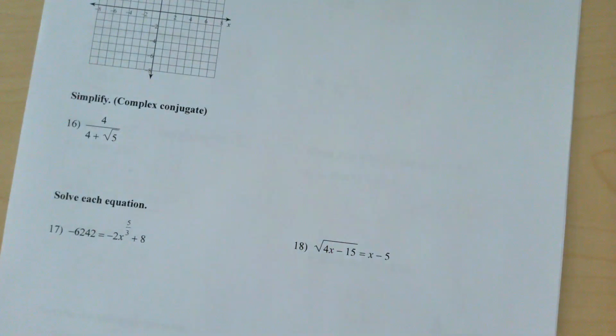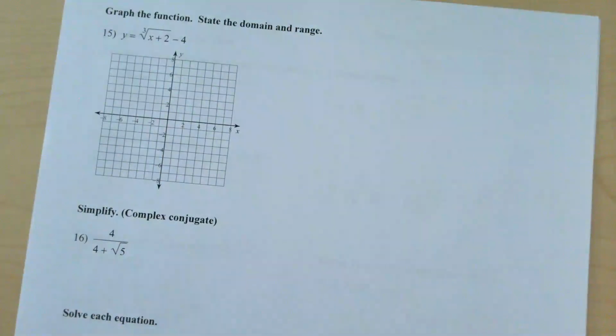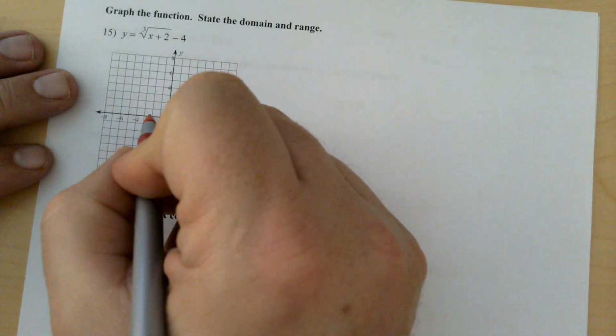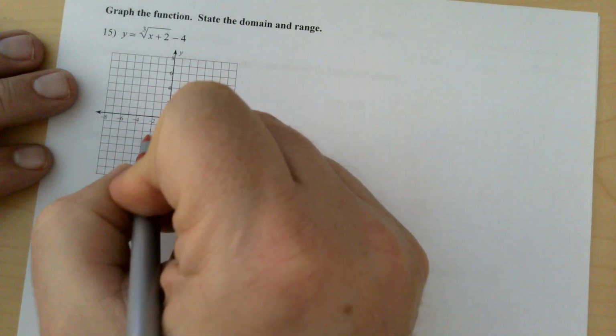And we're at the 16-minute mark. Here, I'm going to simply ask you to graph a cube root function. Okay, use a calculator. Now I'm hoping that we know this is actually going to be a shift to the left 2 and down 4.